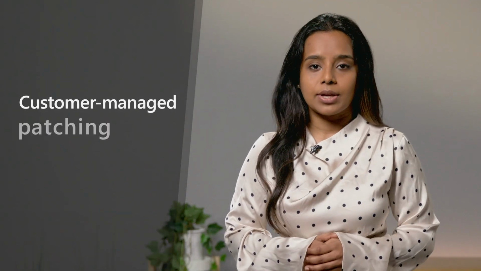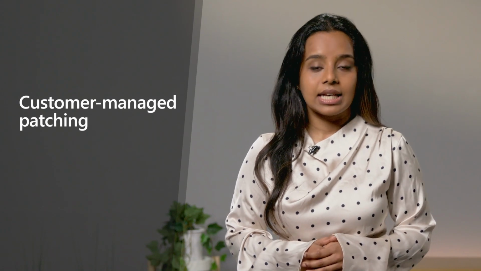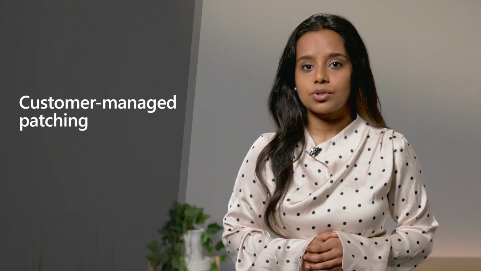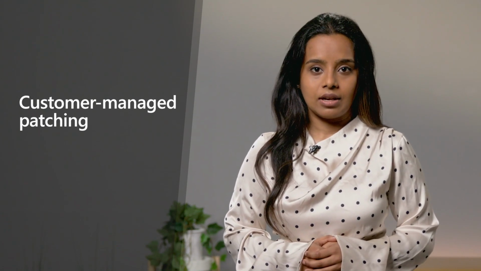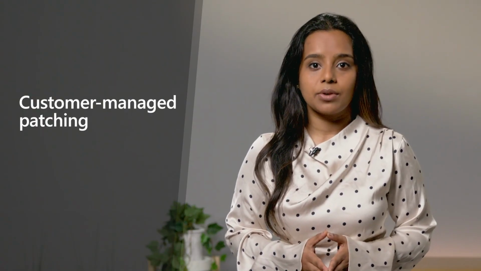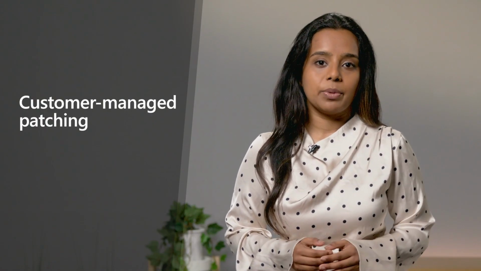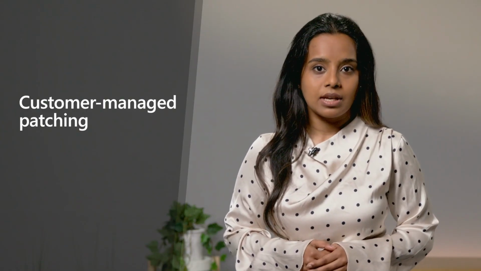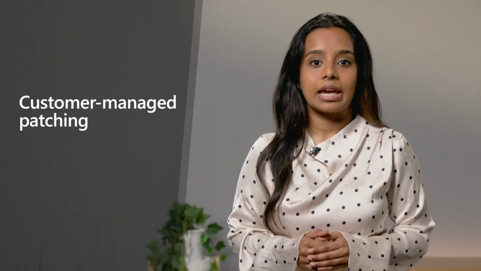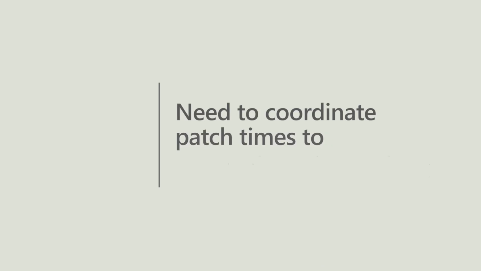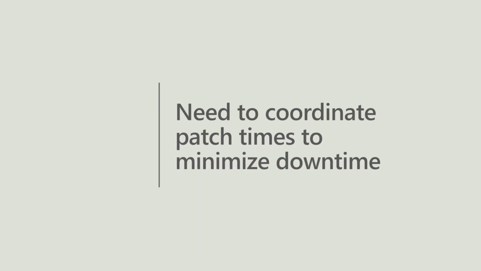Customer Managed or Manual Patching, on the other hand, is for environments that require strict control over the timing of patches. Customer Managed Orchestration allows administrators to schedule patches during specific windows. This can be useful for high availability environments where downtime must be minimized and carefully coordinated. A challenge with Customer Managed Patching is finding a time that minimizes disruption to your operations.